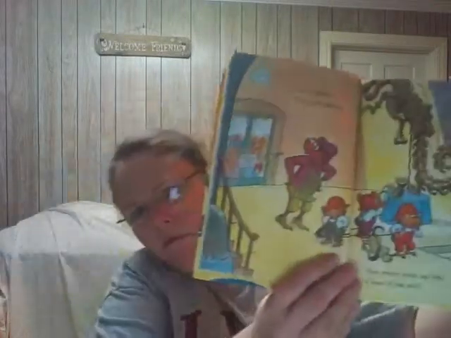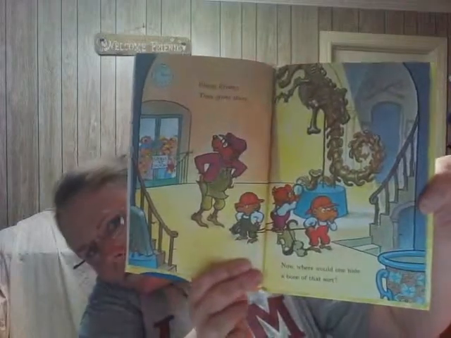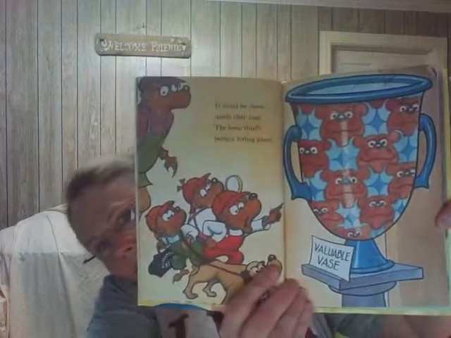"11:15, time grows short. Now where would one hide a bone of that sort?" It could be there inside that vase, the bone thief's perfect hiding place. You can look in that valuable vase if you must. There's nothing in there but some valuable dust.